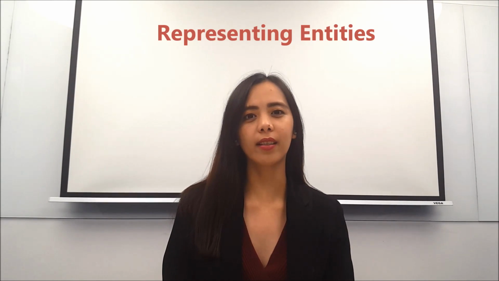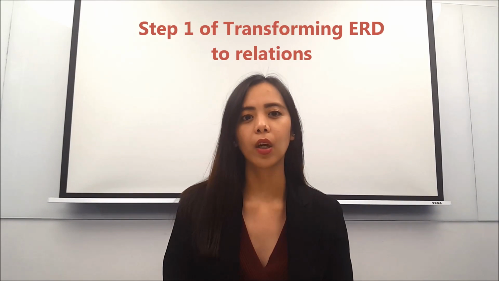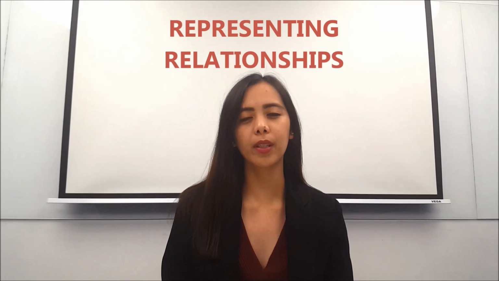After Amelia discussed representing entities as step 1 of transforming ERD to relations, we will now discuss step 2, which is representing relationships. The ways to represent a relationship in a conceptual ER model as its equivalent construct in the relational logical model are the degree of the relationship and its cardinality.